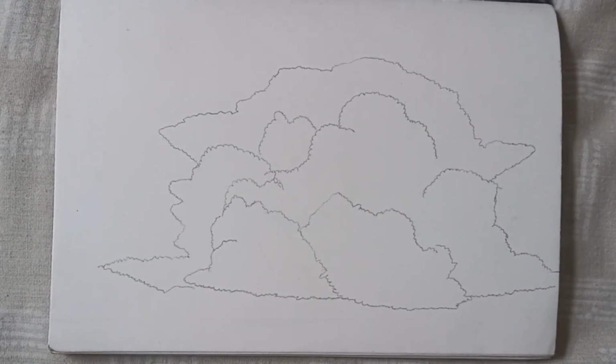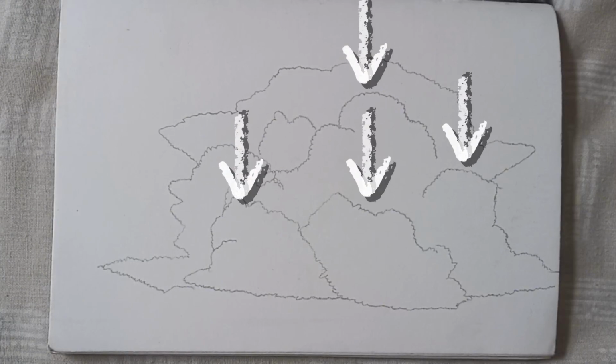But unlike that wispy looking shape we saw in the example, we want a more fluffy appearance. And the best way to do this is to compose the middle section of much smaller clouds like I've done here.